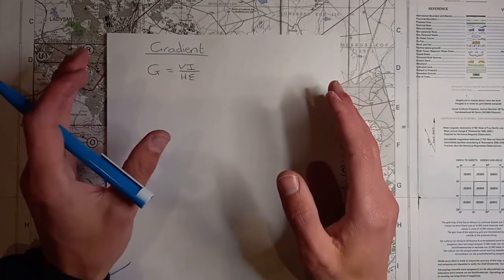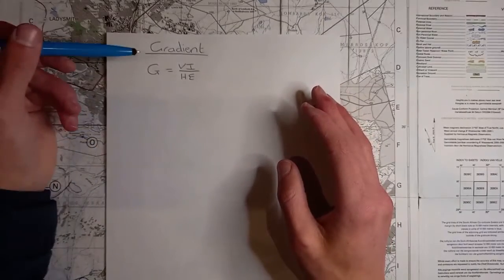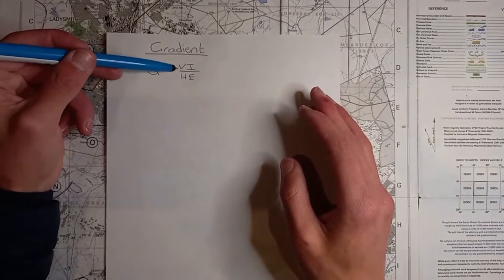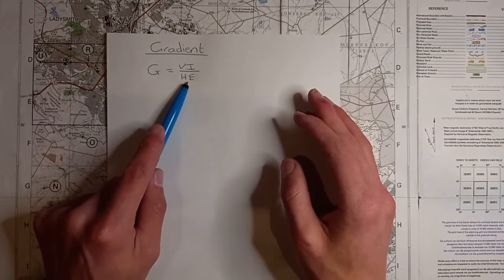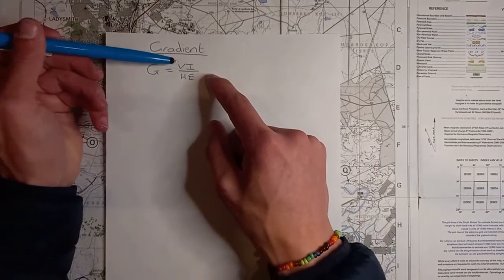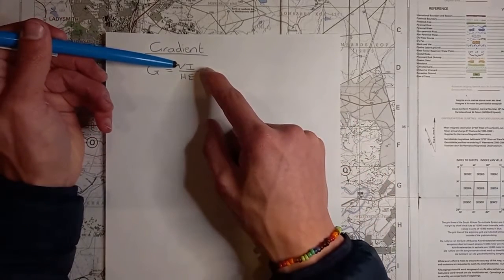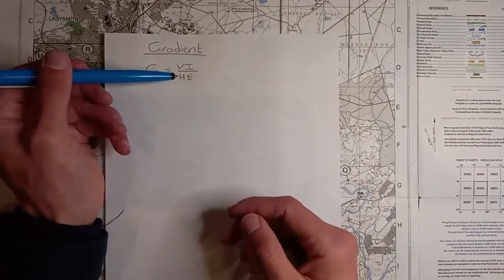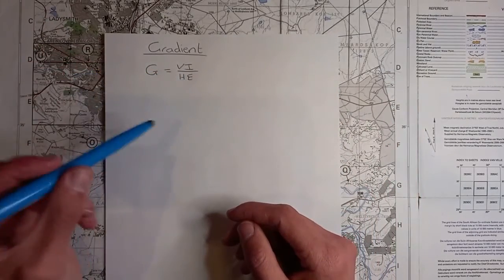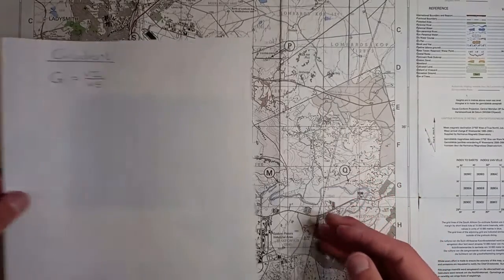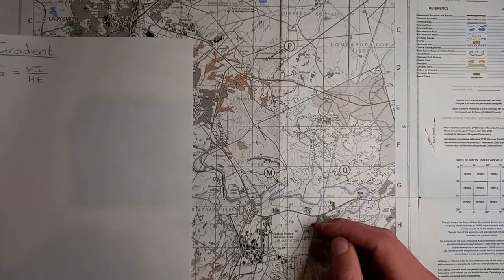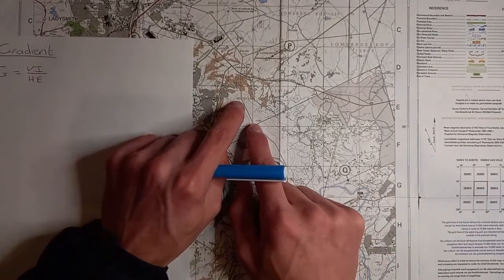Right, so we're going to be looking at gradient. Now, gradient is your VI over your HE. Your VI is your vertical interval, over your horizontal equivalent. So this over here is the height difference from the one point to the other. And this is your horizontal equivalent, which is the distance from the one point to the other. Okay, so let's look at two points over here. We're going to be looking at trig beacon 331 and spot height 1226.